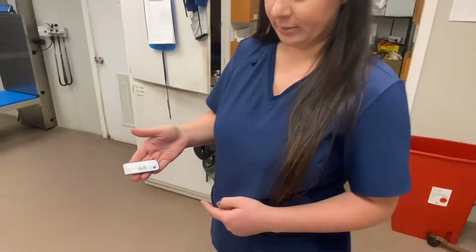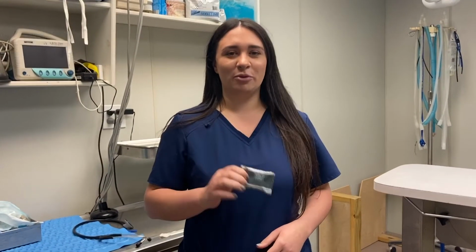I'm going to be running a Chem 10 profile today, which includes albumin, which can show signs of dehydration, hemorrhaging, and liver disease, globulins, which can show signs of inflammation, neoplasia, and hydration status, and the total protein, which is the total of the albumin and globulins, can show hydration status.